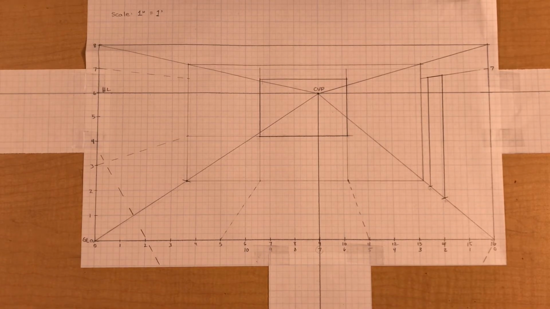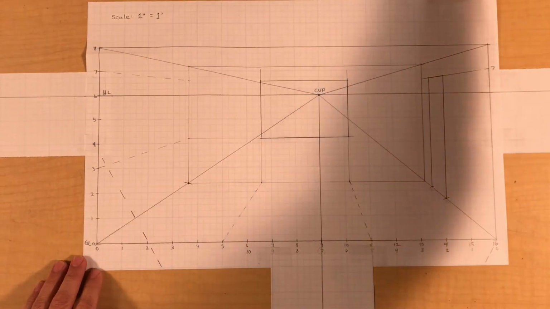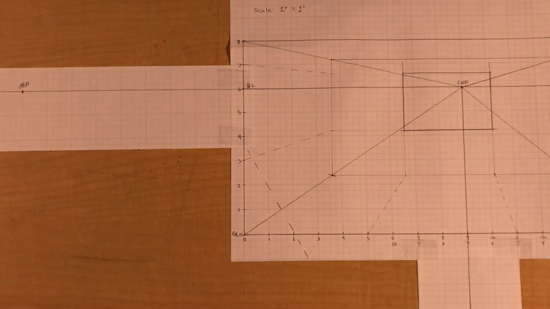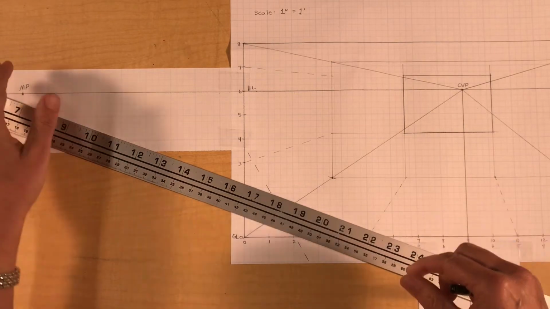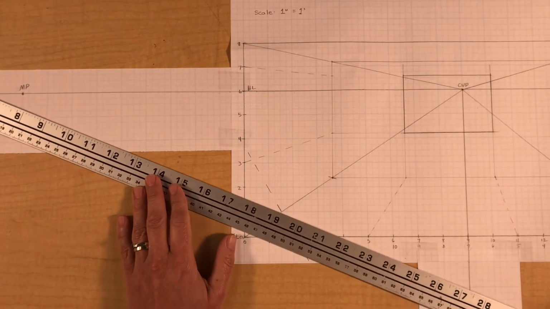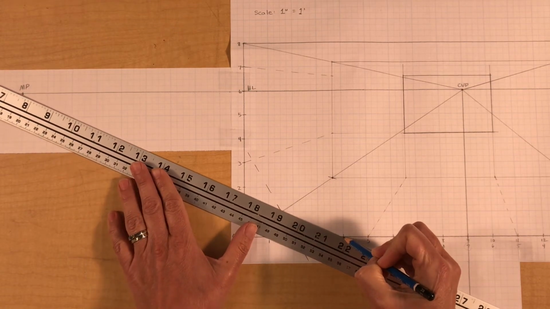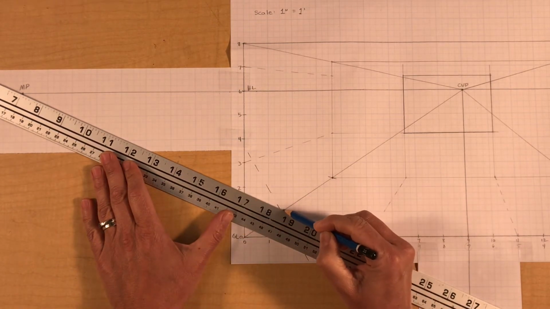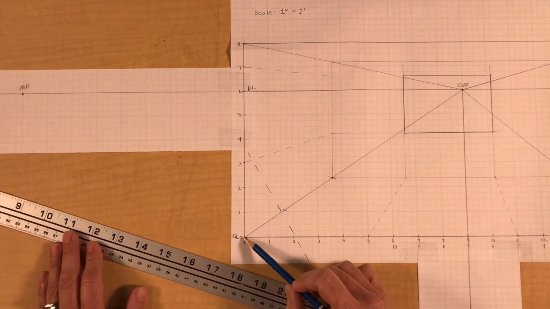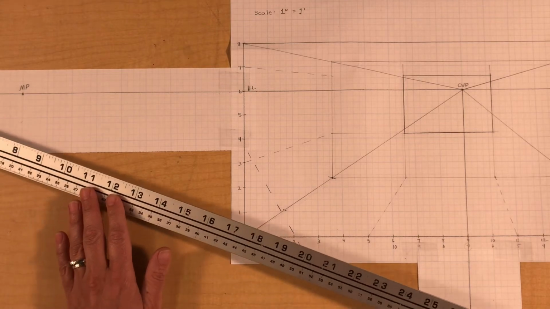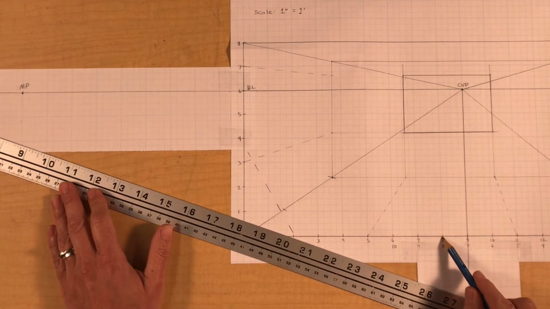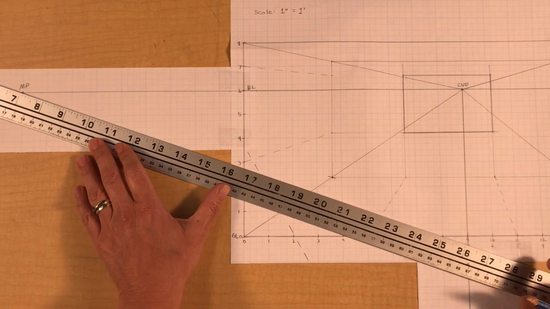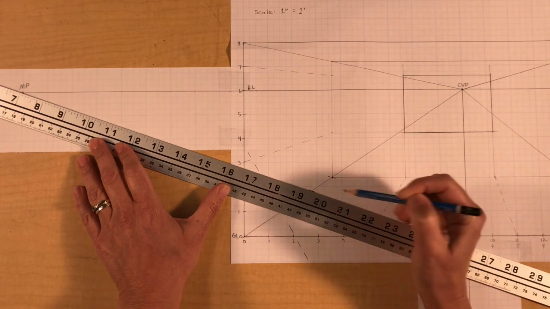And I'm going to connect the 4 to the measuring point. I'll slide this over so you can perhaps see the measuring point. There it is. Okay, so I'll connect the 4 to the measuring point here. And again, I don't need to draw the line all the way. What I'm really interested in is this point where it crosses the corner of the room. And then I'll draw a line from the 8 to the measuring point, and mark that spot on my corner of my room.